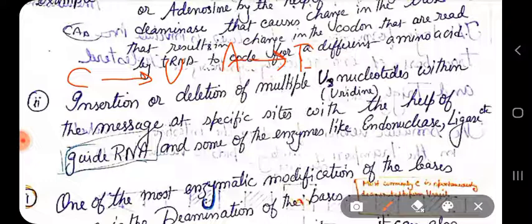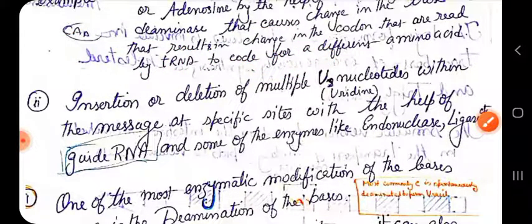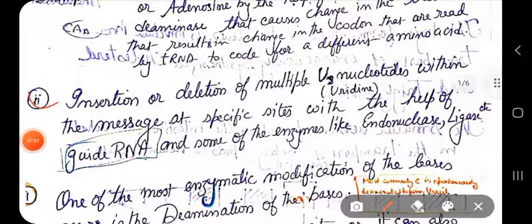Okay, adenine into inosine. So this type of enzymatic modification can be involved in RNA editing. The second mechanism that can be applied in RNA editing is insertion or deletion editing.